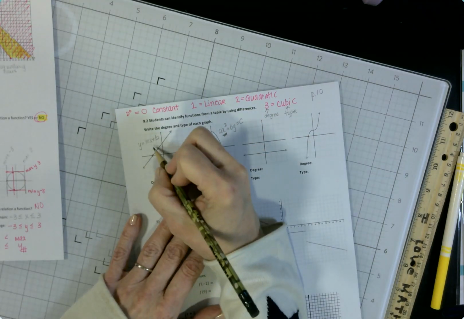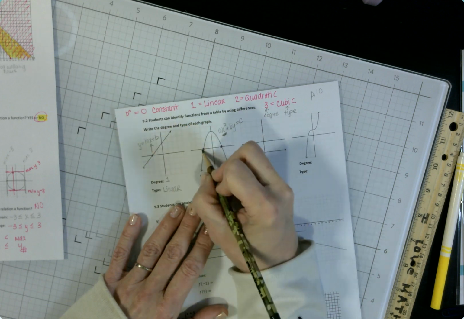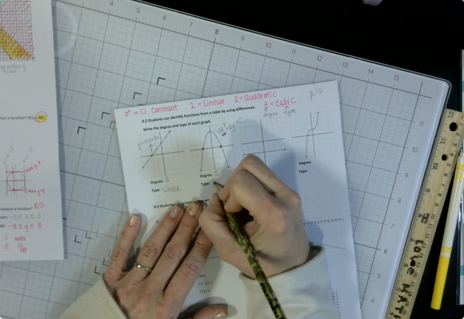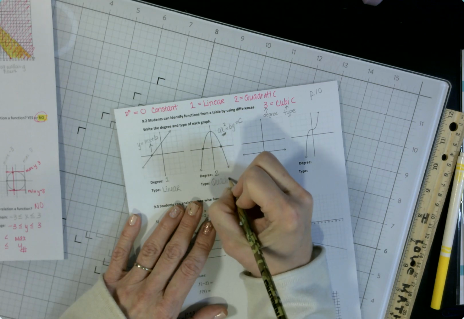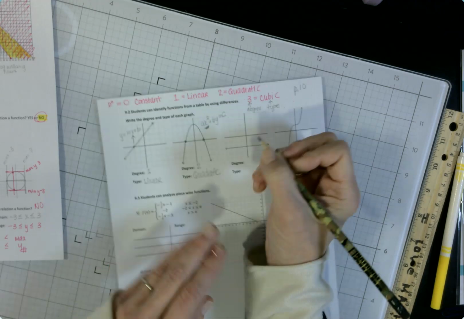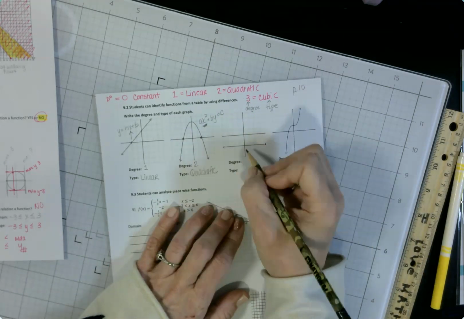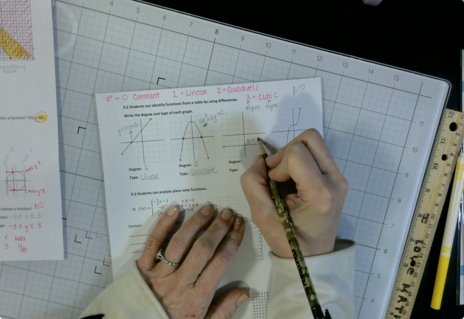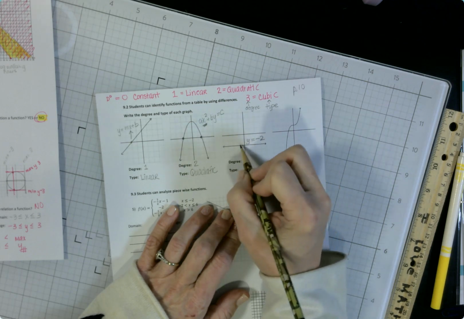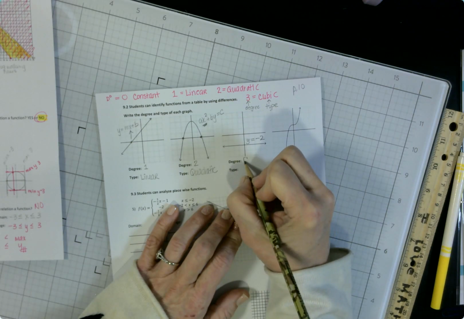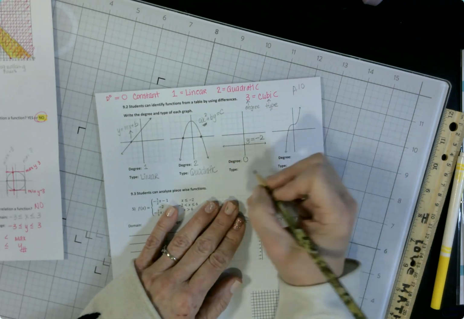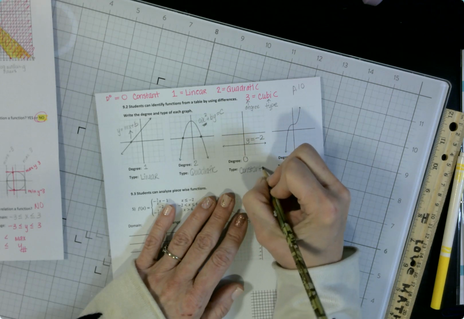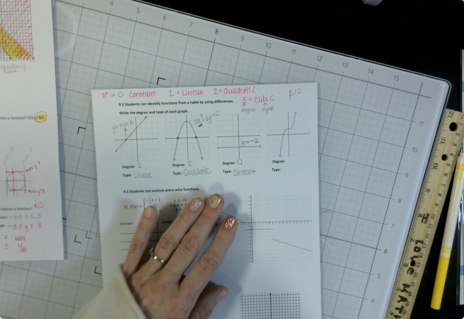Here I just have 1x, right? But here I have 2. So this is a degree of 2, and it is quadratic. This one here, this is y is equal to negative 2. There is no x in there at all. So it's a 0 degree, and it's a constant because every y value is constantly negative 2.